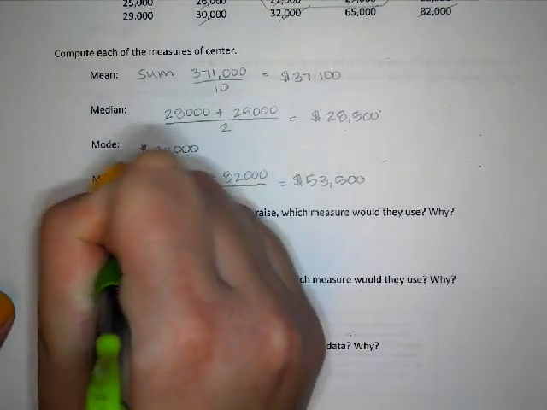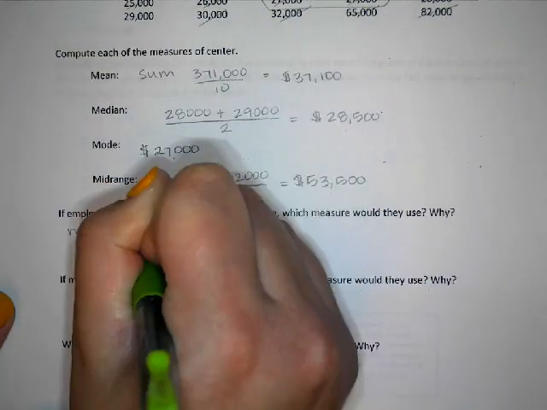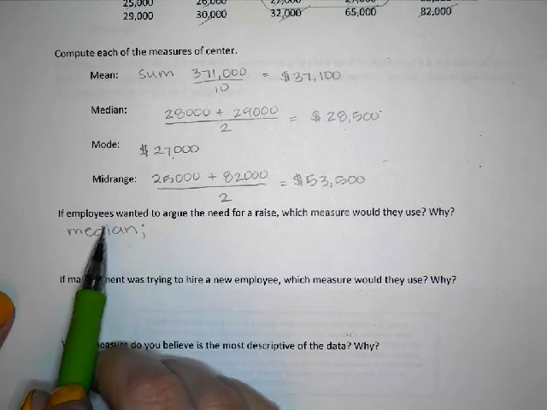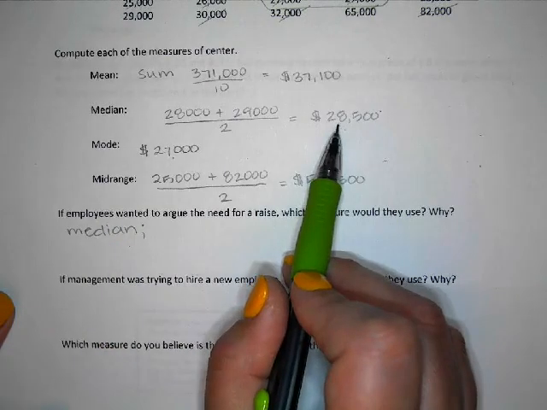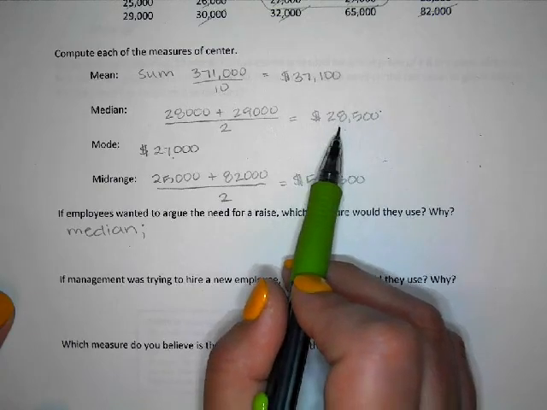The median would be a great measure of center to use here because it's still a pretty low value, but it's a resistant value. So it's representative of a typical employee.